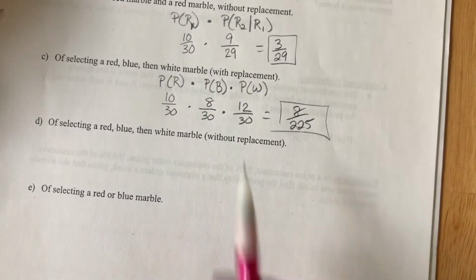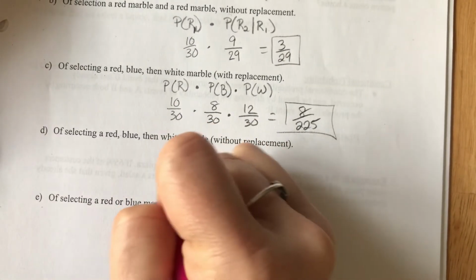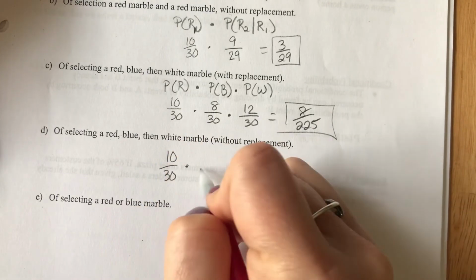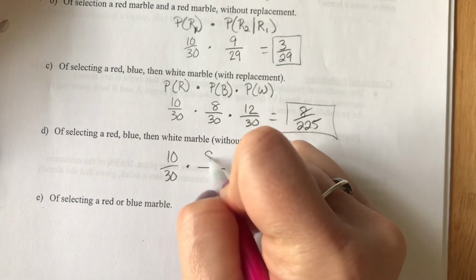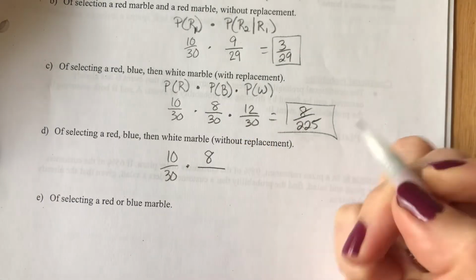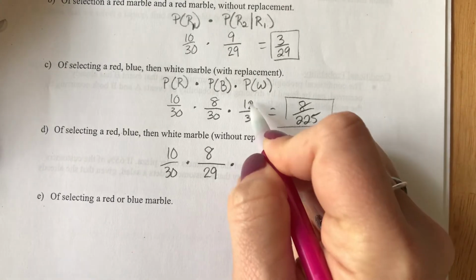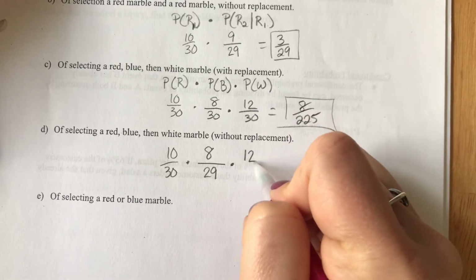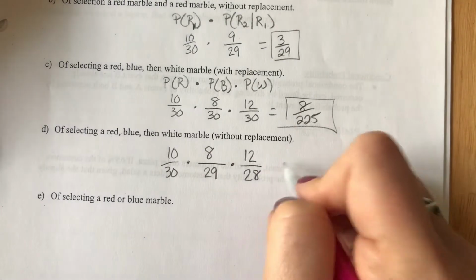Now, without replacement, you got to think, because red is going to be 10 out of 30. Now, we're switching to blue. There are still 8 blue marbles because no blues have been chosen yet, but there's only 29 left. There's still 12 white because no whites have been chosen yet, but now there's only 28 marbles left.